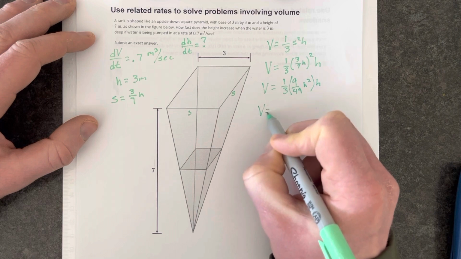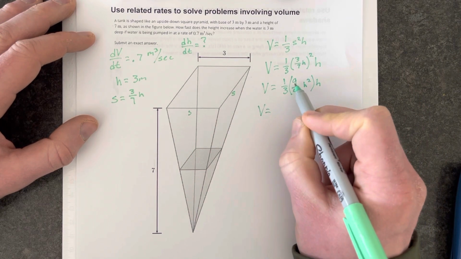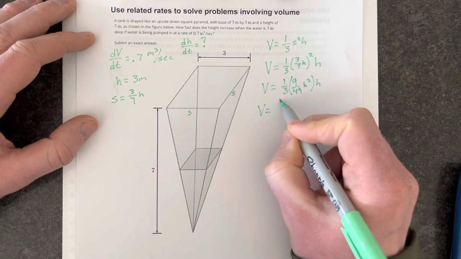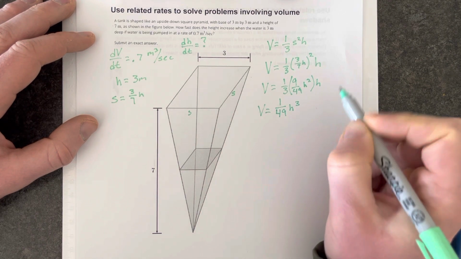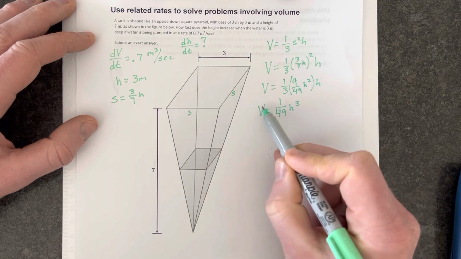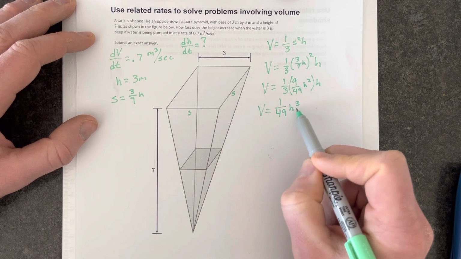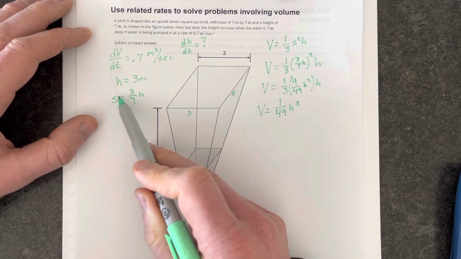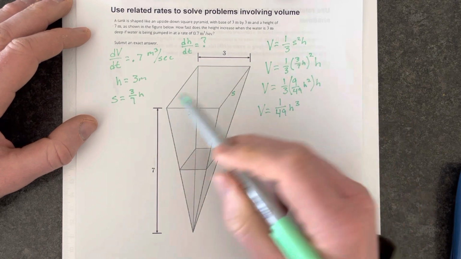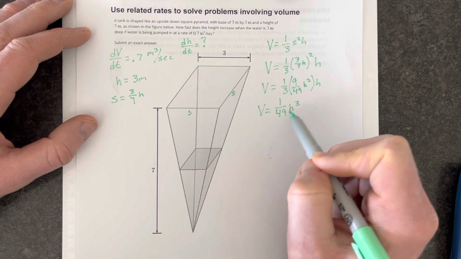If we multiply that times 1/3, we cross cancel and get 1 over 49 h cubed. So we now have an equation for the volume with respect to the height, and we used the side length s substitution to get to this part right here.